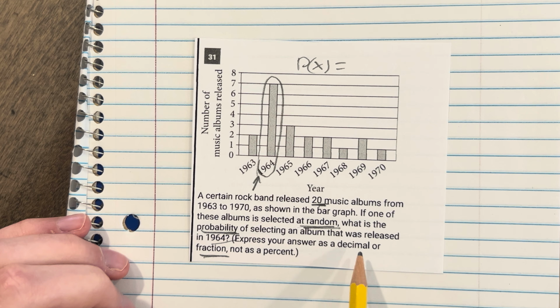But I ramble. If one of these albums is selected at random, what is the probability of selecting an album that was released in 1964? So we want to find 64. So I'm just going to circle that one. That's what we're looking at. And it wants us to express our answer as a decimal fraction. So probably a fraction, right?